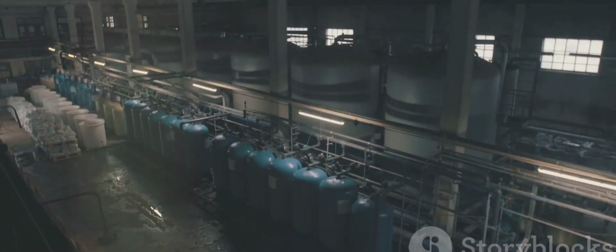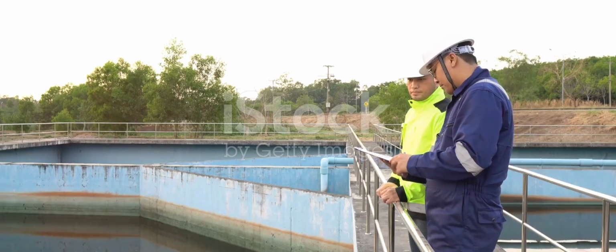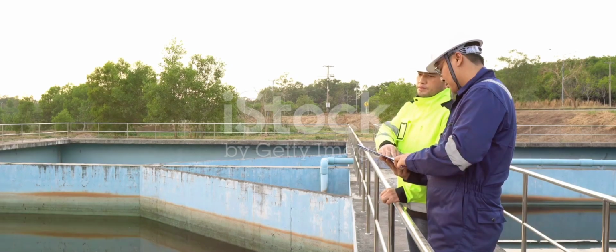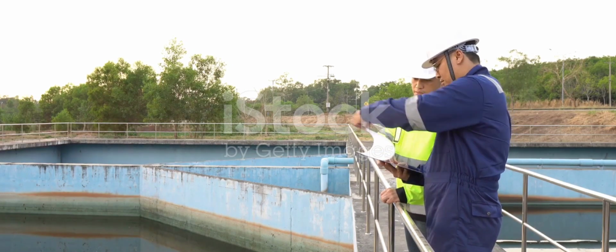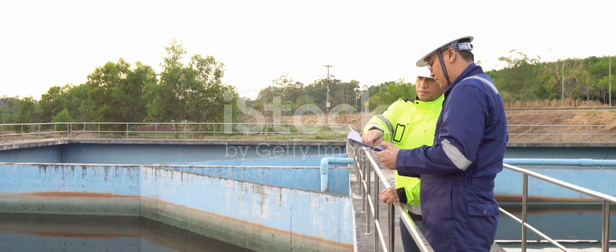This article will provide a technical explanation of how industrial water treatment plants work, detailing each step in the treatment process. We will also cover important parameters monitored during each stage, ensuring optimal performance and compliance with environmental regulations.